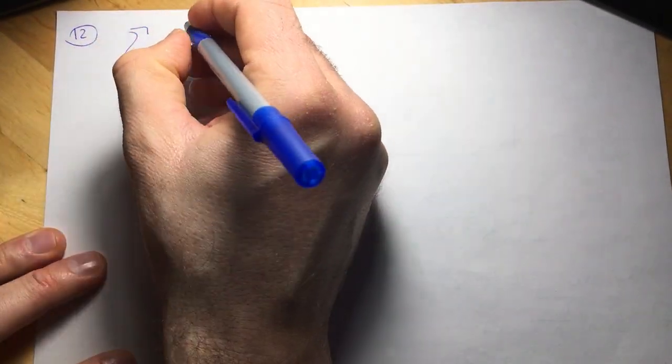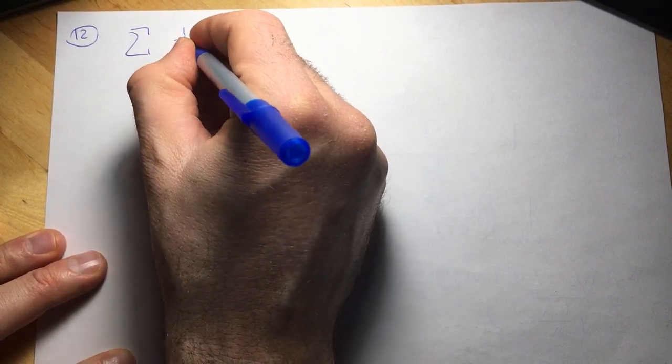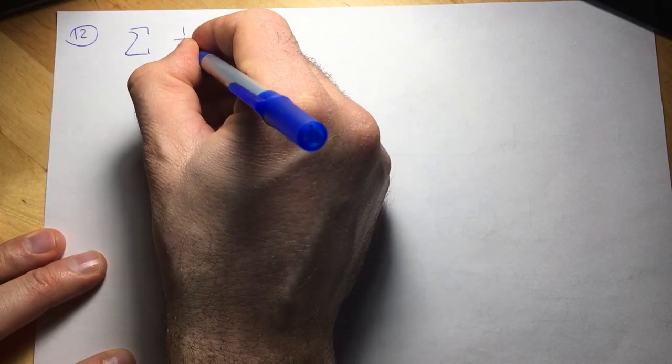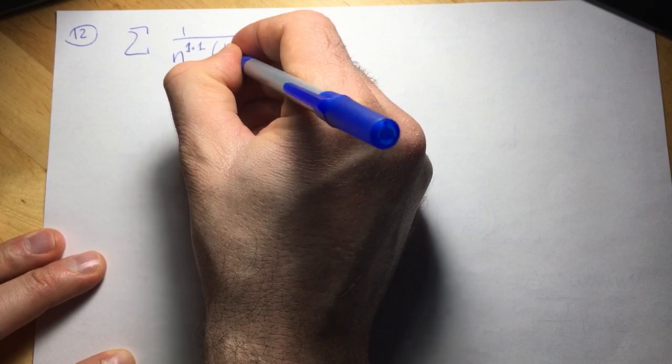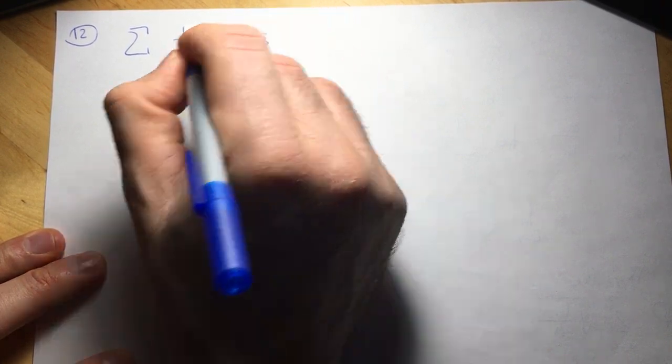So problem 12, sum of 1 over n to the power 1.1 times ln of n to the power of 3.